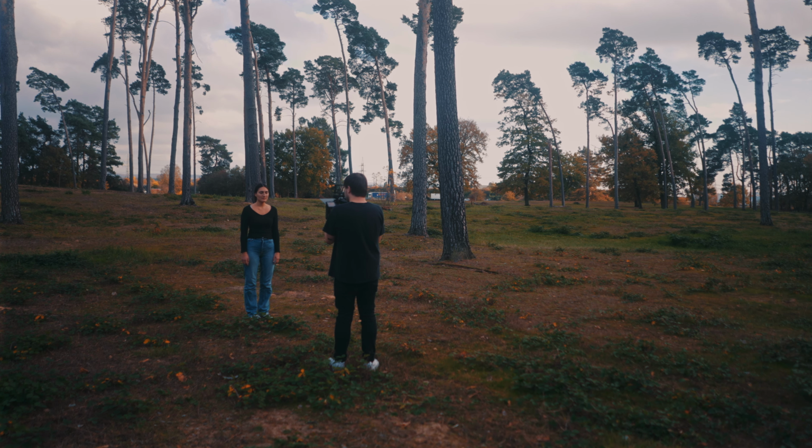Moving in closer, we have a medium close-up, which frames the subject from the chest or shoulders up. The medium close-up shot gives a more intimate view of the subject, focusing on facial expressions and upper body language. This shot type is perfect for dialogue scenes where you want to capture a character's emotions without getting too close. It's commonly used in interviews, documentaries, and dramatic moments.